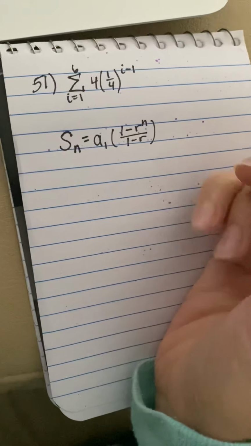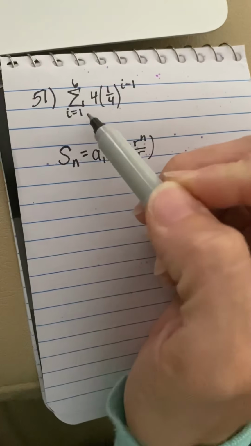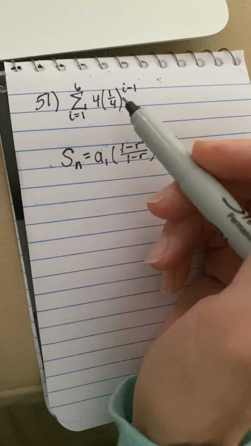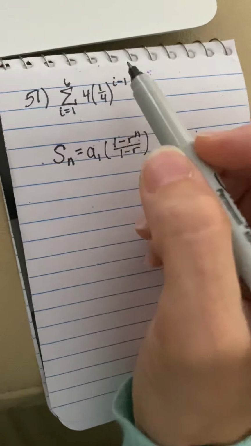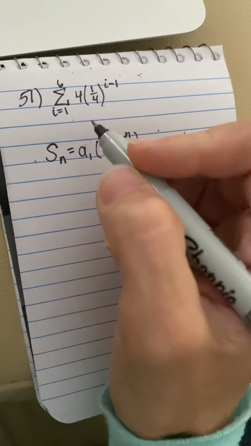From section 7.3, geometric sequences and series. This is problem 51. They're asking us to find the sum of this geometric series. Remember, a series is when you add them up, a sequence is just the pattern. So they wrote it in summation notation, starting at 1, going up to 6. So you're going to add up the first 6 terms.